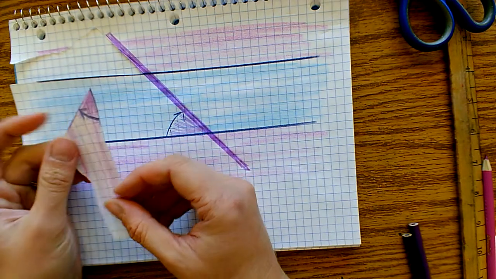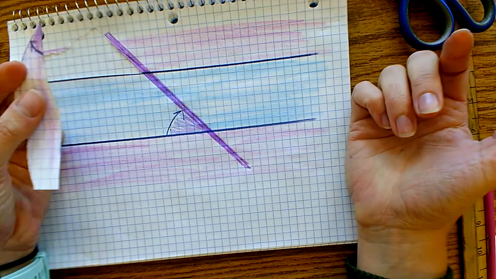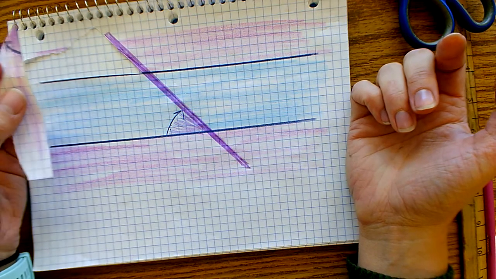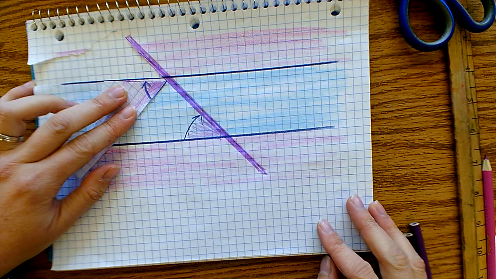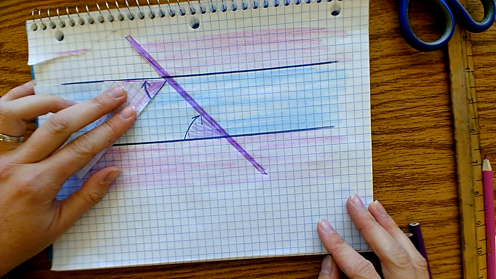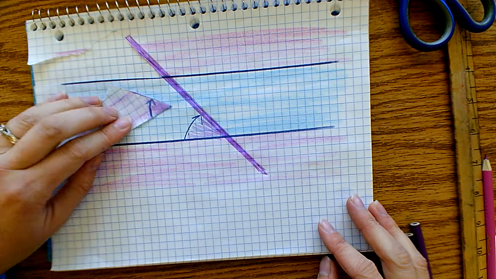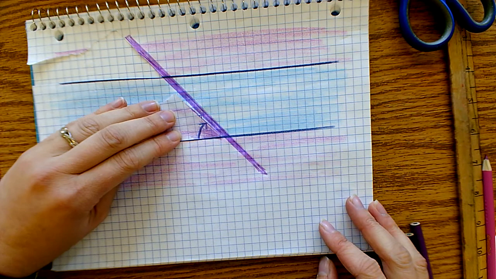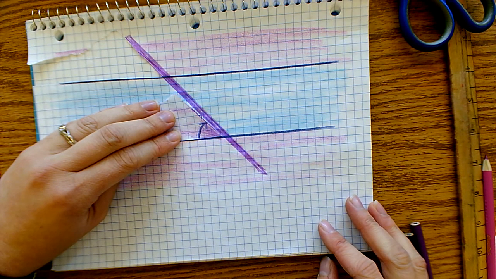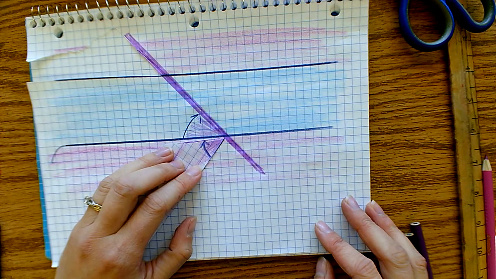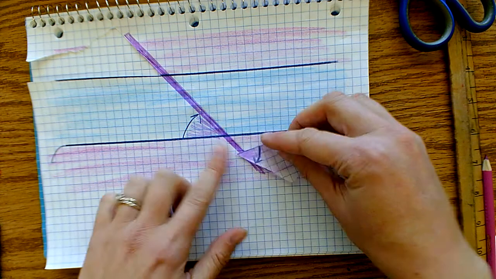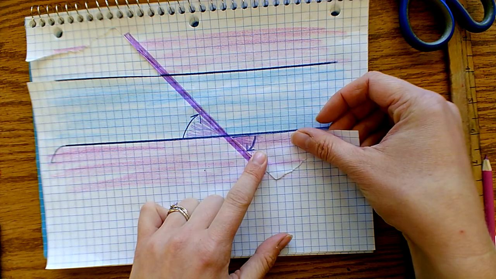So I'm going to compare this angle right here to the other angles I see. Is this angle the same as this one? Nope. Is this angle the same as this one? Oh, it is. Interesting. Let's keep going. Is this angle the same as this one? No. Is this angle the same as this one?